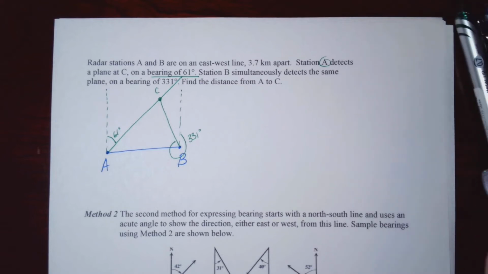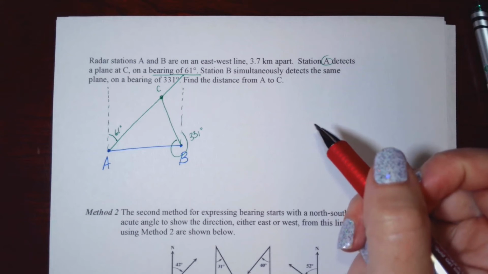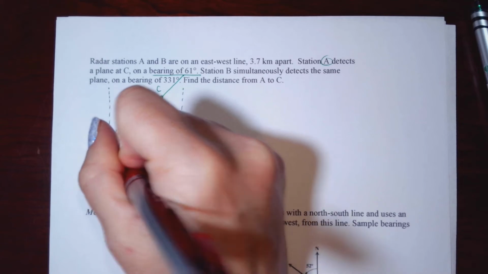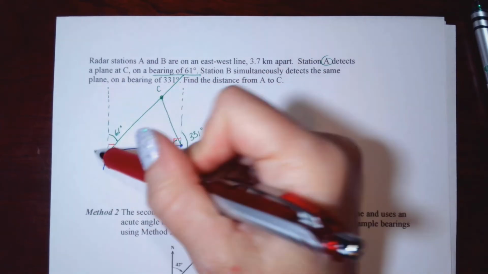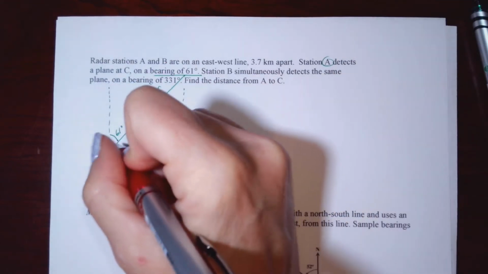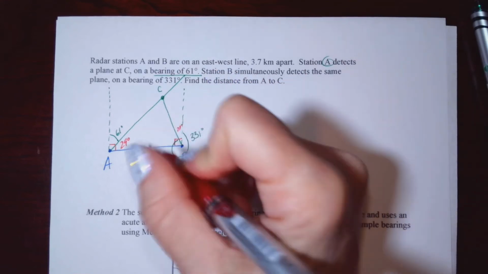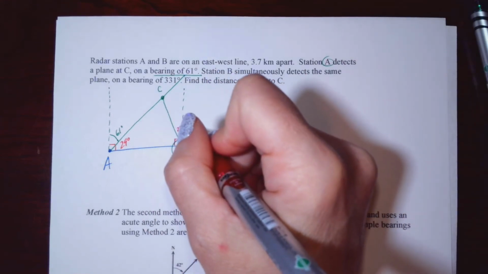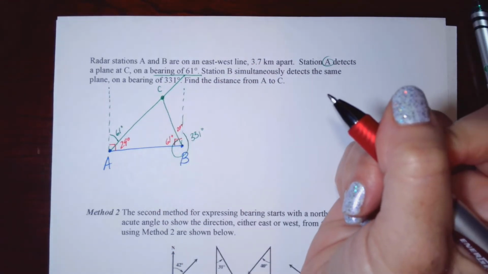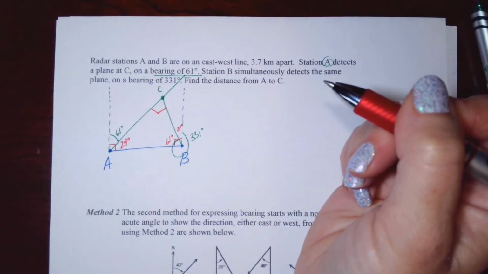Hopefully you remembered that the angles that you're given, those angles for bearing, were not necessarily the angles inside the triangle. In this case, they are not. But because the east-west and north-south lines are perpendicular to each other, they do allow us to calculate the values of the acute angles inside the triangles. Once again, our angle C is our right angle.